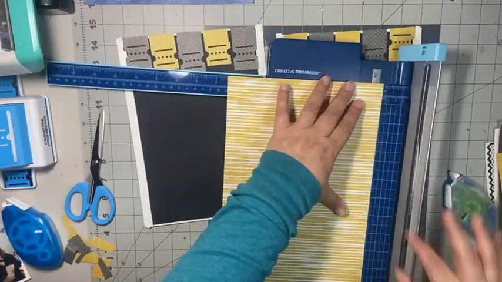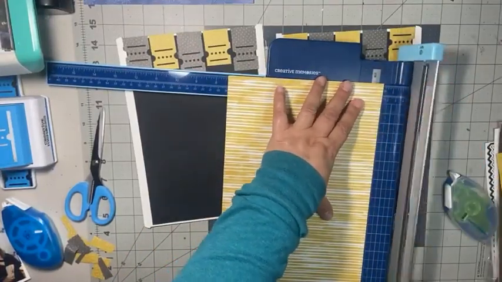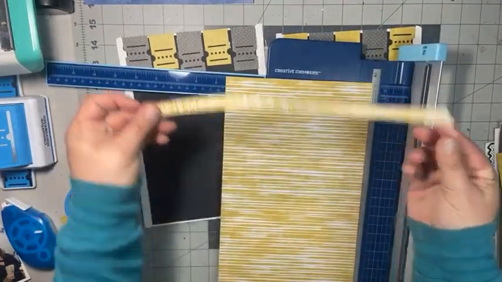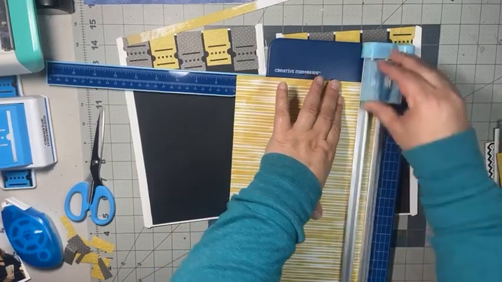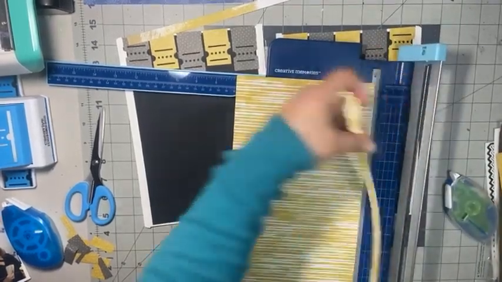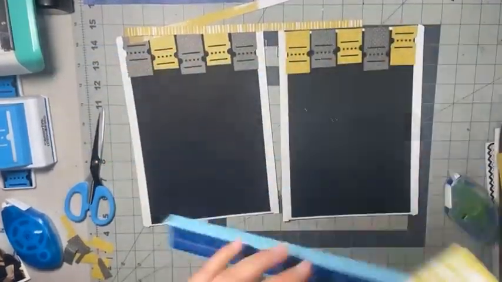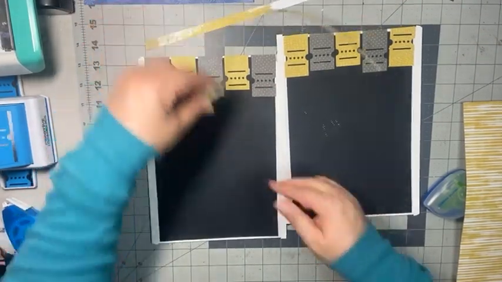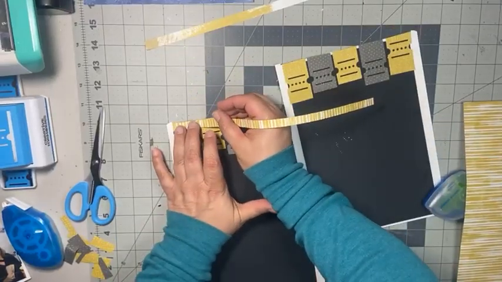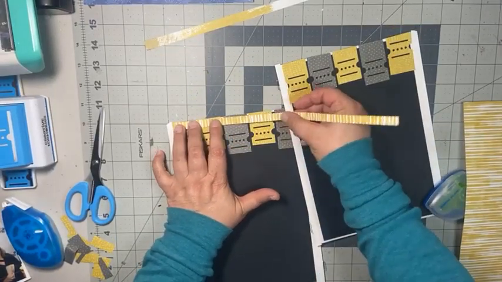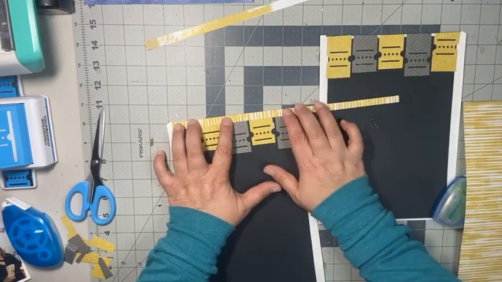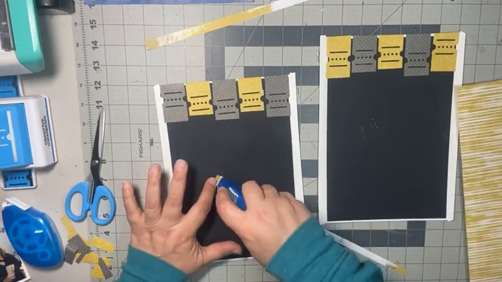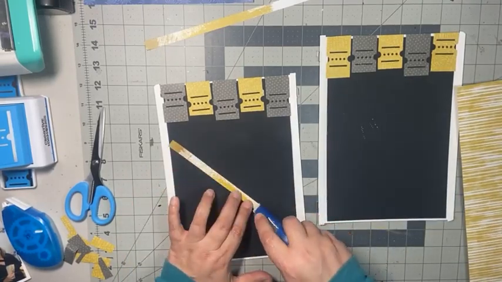And I'm just going to trim a little, like a 1/2-inch strip. Sort of eyeballing it. No, not even a 1/2-inch strip. A very thin strip of this gold and white stripe paper. And I'm going to put this across the top, just to kind of cover that top edge a little bit.